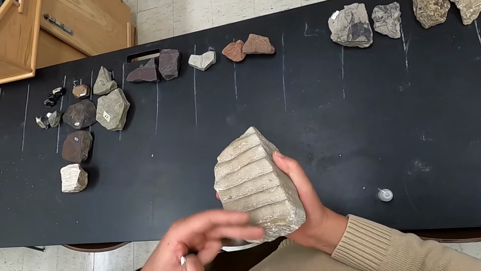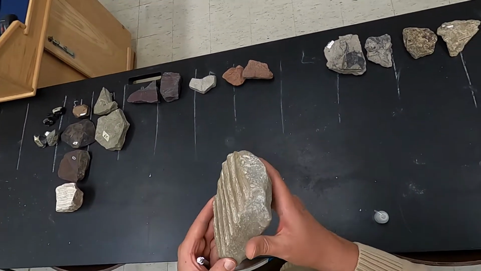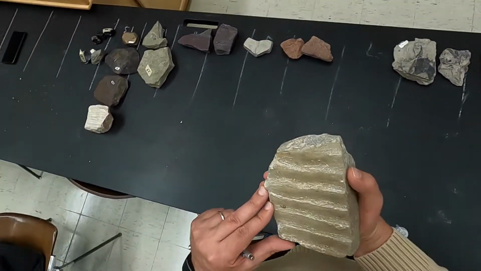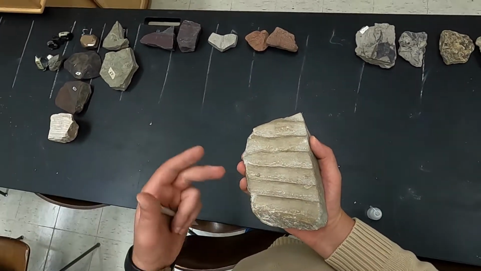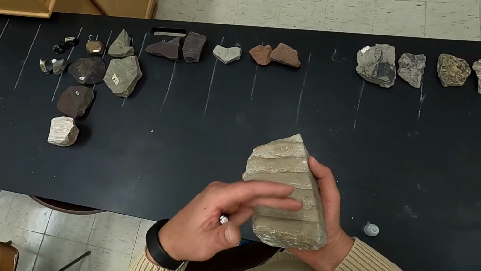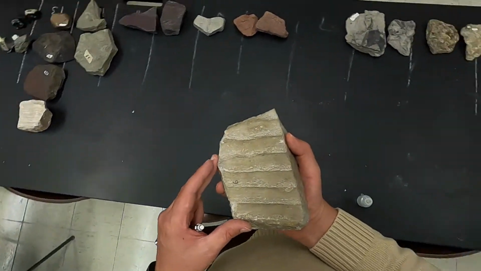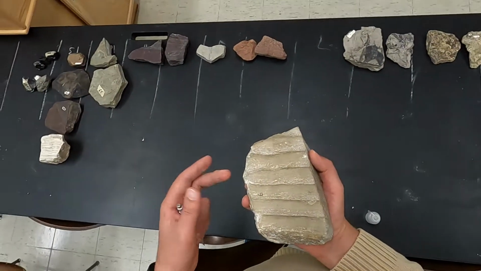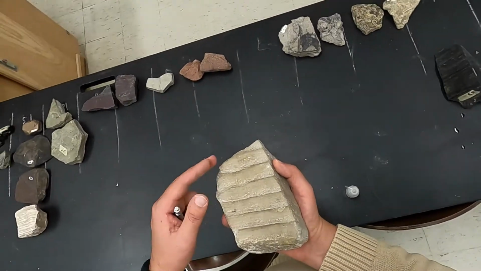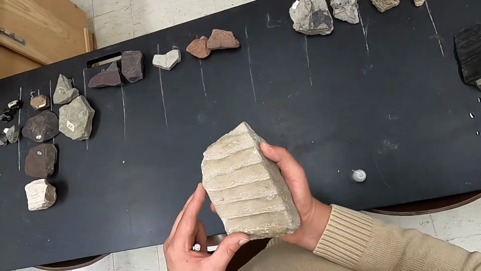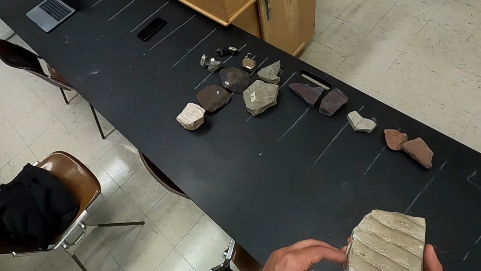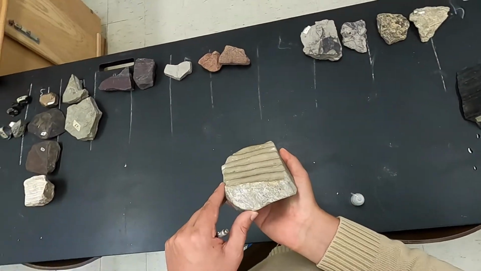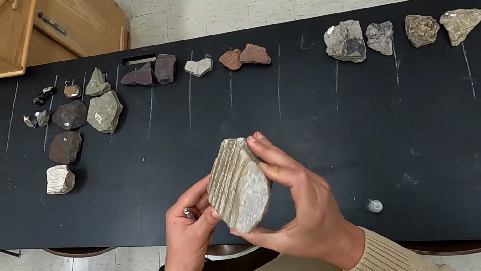And so we have ripple marks that indicate that this was either a lagoonal or a seashore environment. It could have been a foreshore, for example, where you have a lot of waves moving back and forth and reworking this sediment, which would fit also with the composition of this rock.